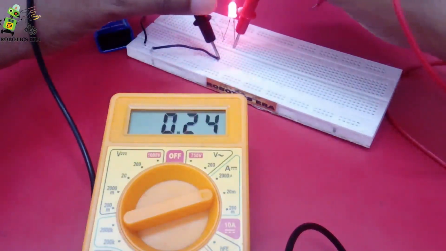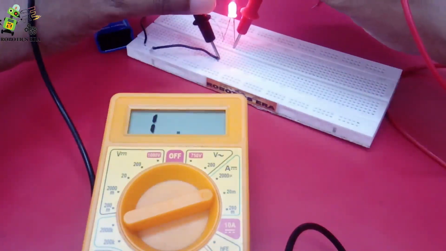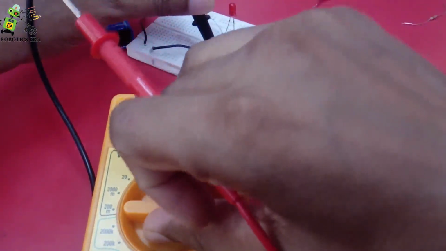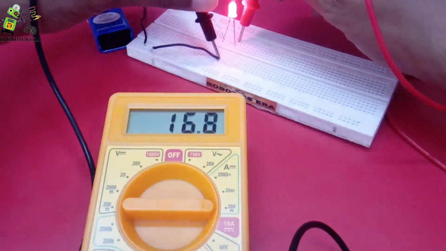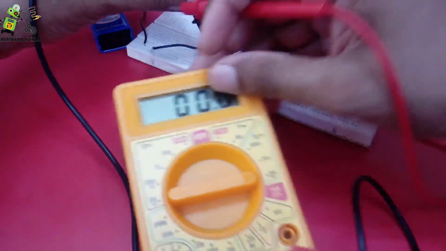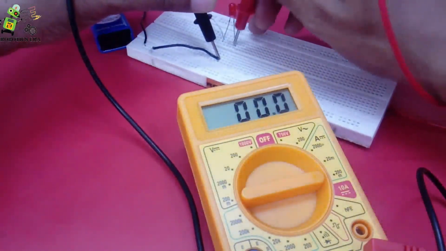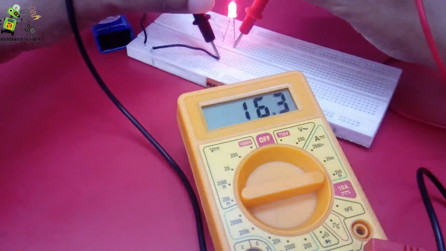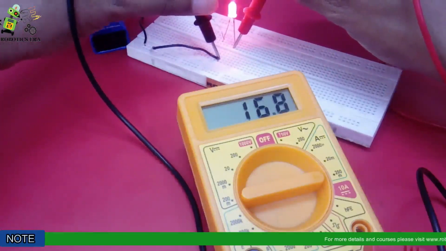Now the LED is glowing, but it is showing just one value. It means my current is more. So I have to turn my dial to the 200 region and now check it. So it is showing 16.8. As you can see, it is showing 16.8 milliampere current is flowing from this LED through our battery. So this is how we can measure the current also.